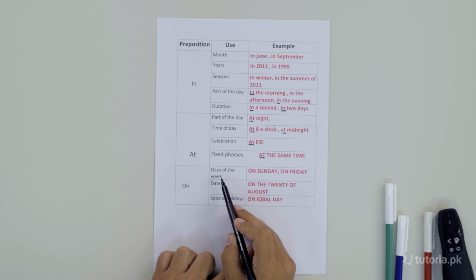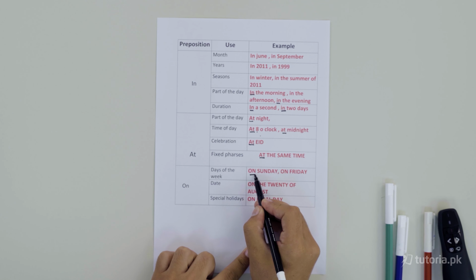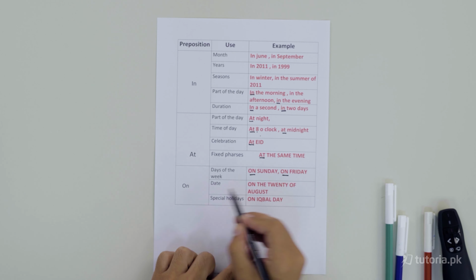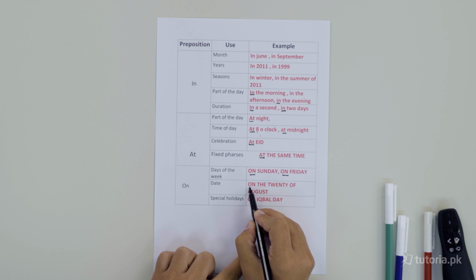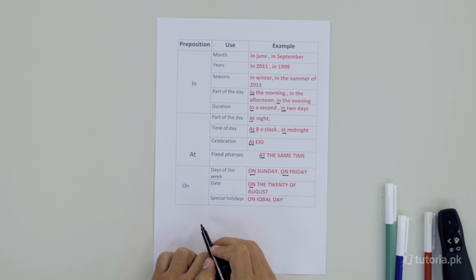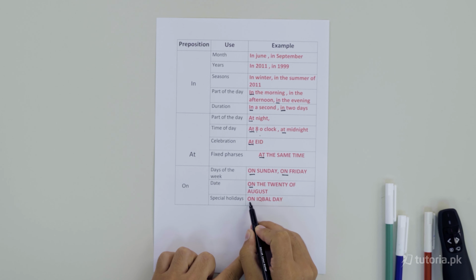Next is on. On को हम days of the week को represent करने के लिए use करते हैं. For example, on Sunday, on Friday. डेट्स को भी मेंशन करने के लिए हम हमेशा on use करते हैं. On the 20th of August या स्पेशल हॉलीडेज को मेंशन करने के लिए किसी भी सेंटेंस में हमेशा हम on use करते हैं. So students, आपने देखा कि हमने इन तीन prepositions को किन किन different uses में इस्तेमाल किया और इनकी क्या क्या examples हैं.